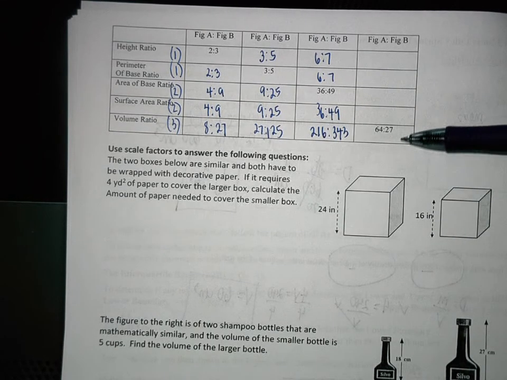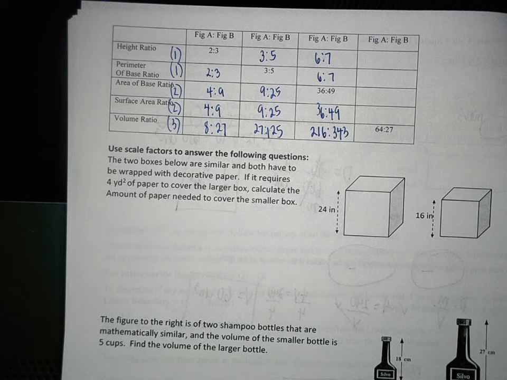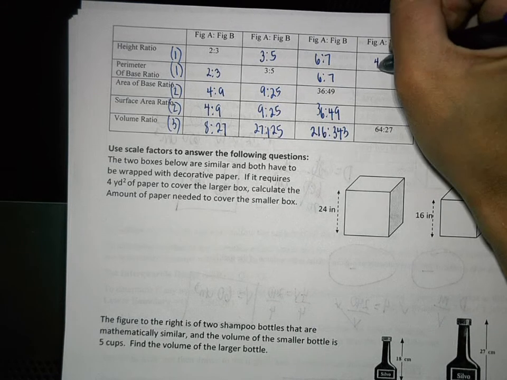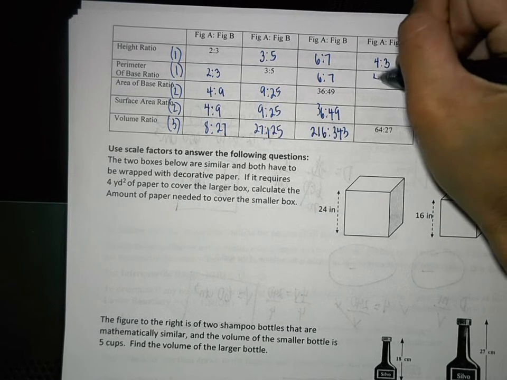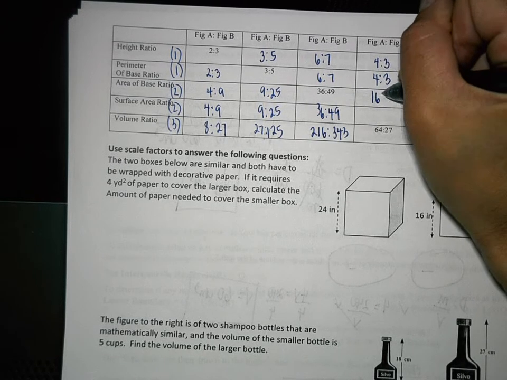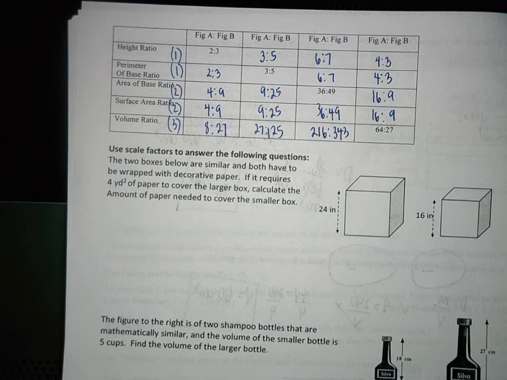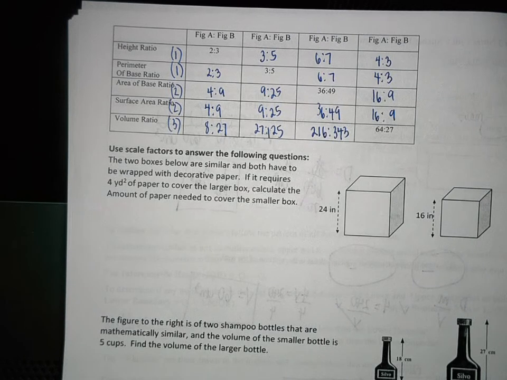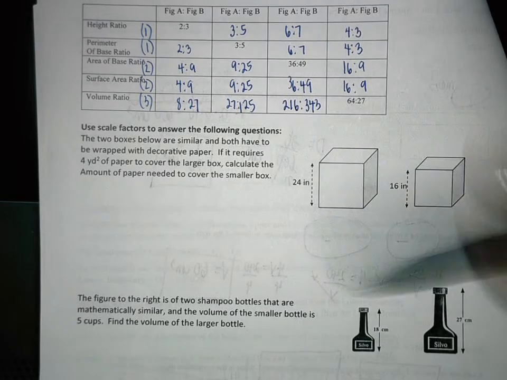This last one, they gave us the 3-dimensional, the volume ratio. And so in order to go backwards, we'd have to take the cubed root. So what is the cubed root of 64? 4. And the cubed root of 27 is, good, 3. And then the area ratio is 16 to 9, and same with the surface area. Okay, any questions on the chart? Okay, so the same, you use ratios when we're doing scale factor.